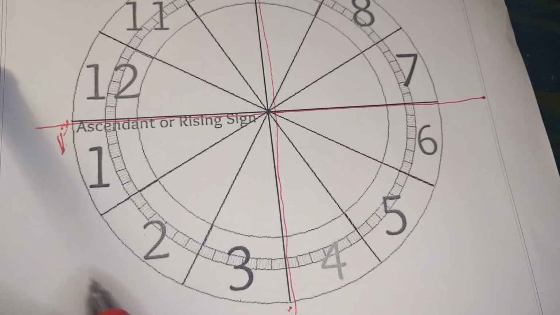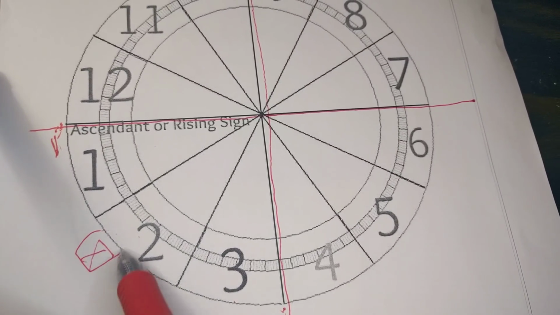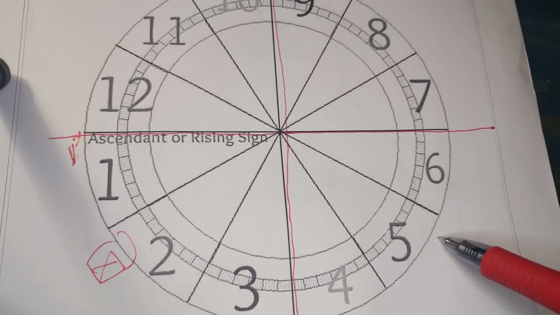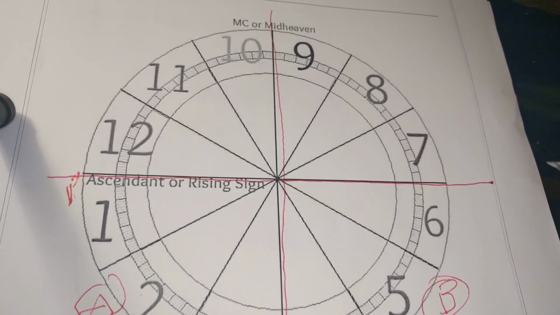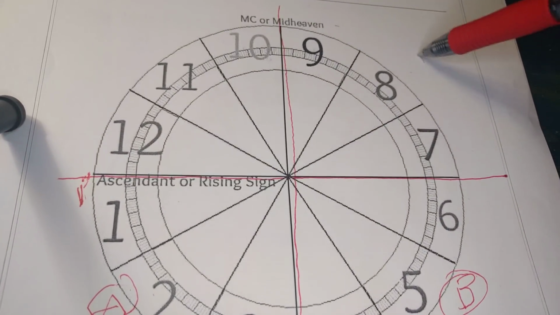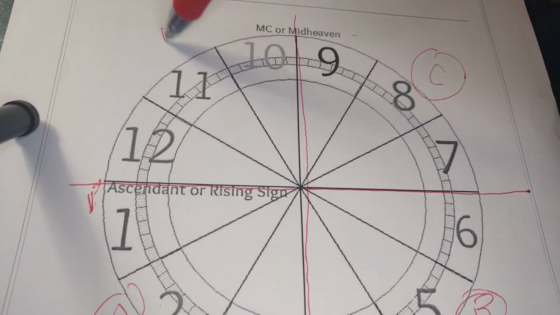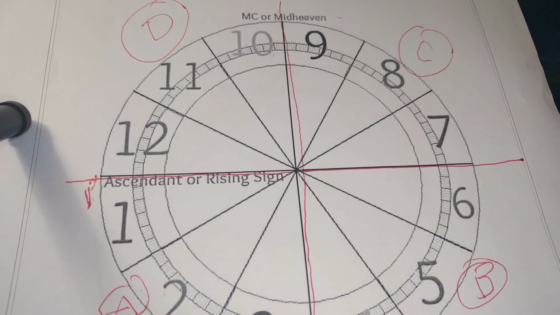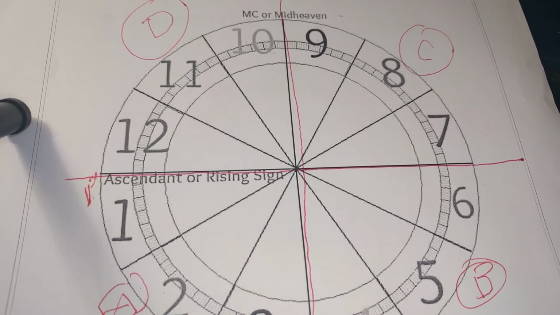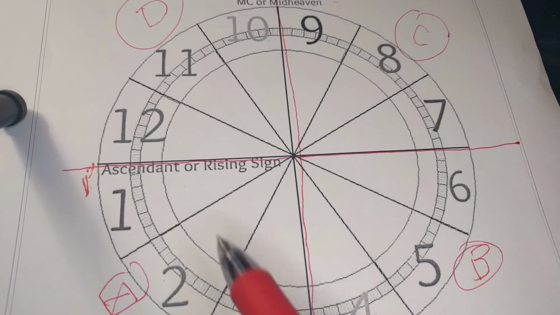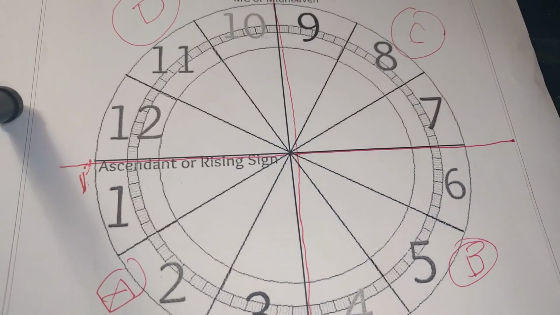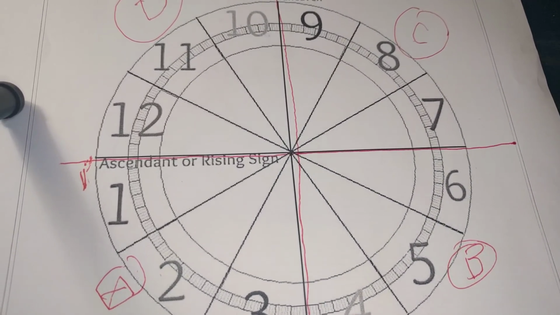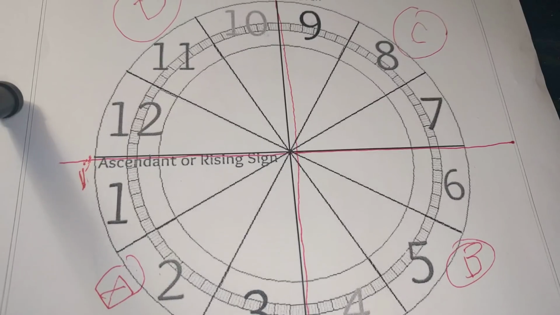1, 2, 3. This is one quadrant. We'll call it A. 4, 5, 6. Second quadrant. We'll call it B. 7, 8, 9. We'll call it quadrant C. 10, 11, 12. Quadrant D. Each of these quadrants give you more insight into your energy because when you have planets in these quadrants, it shows you where your energy is meant to be expressed.